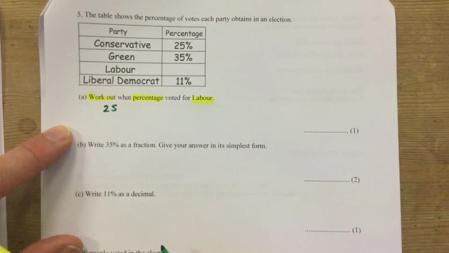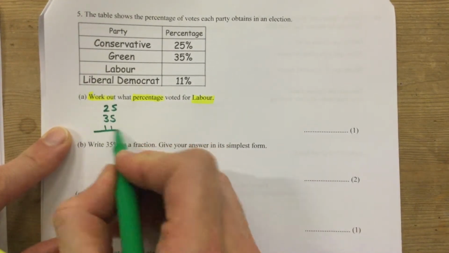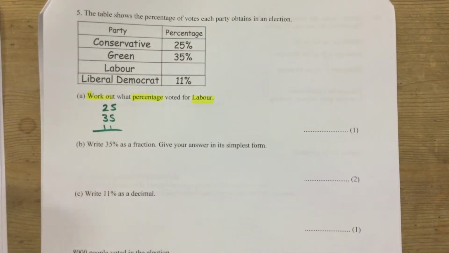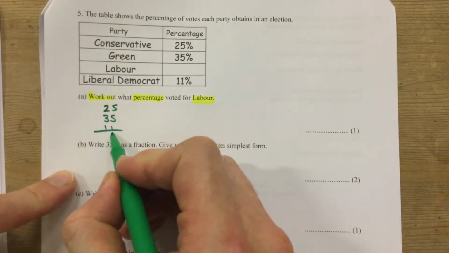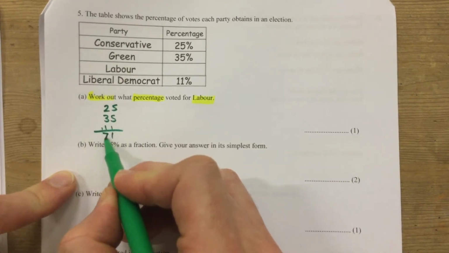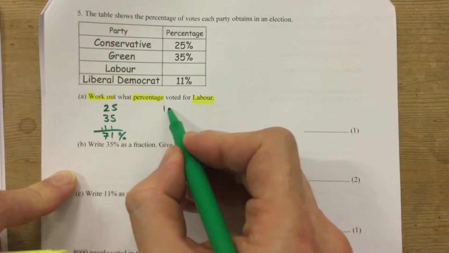25% voted for Conservative. 35 for Green. 11 for Liberal Democrats. I didn't say at the start, these are all non-calculator. So 5 plus 5 plus 1 is 11. 2 plus 3 is 5, plus 1 is 6, plus 1 is 7. So we've used up 71% of the vote.